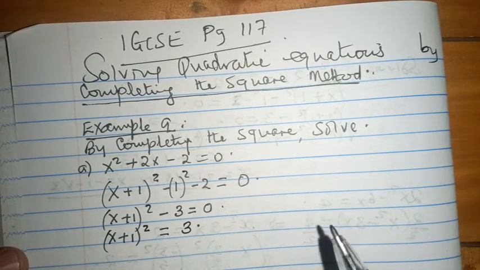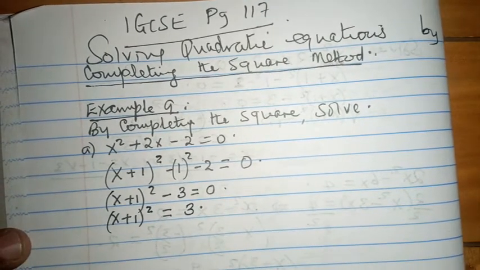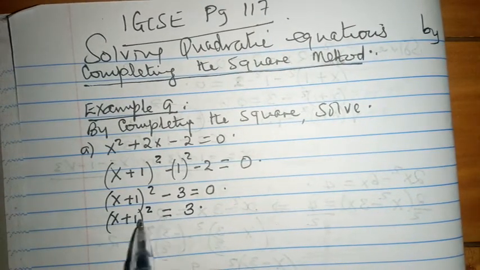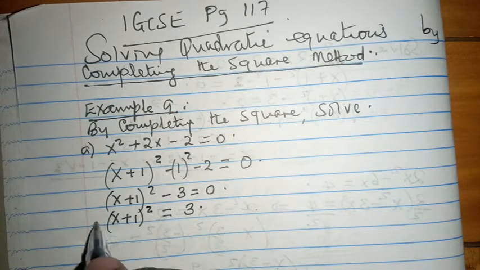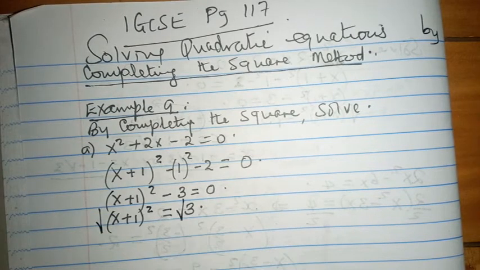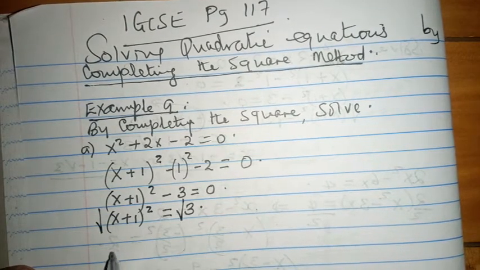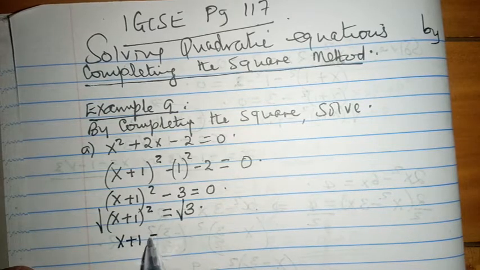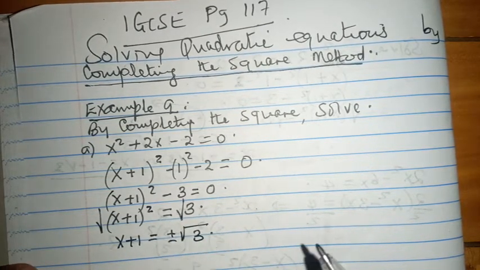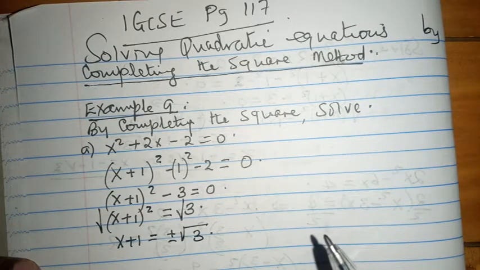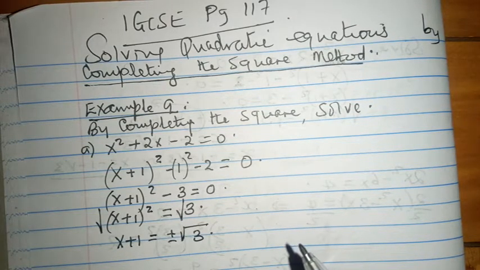The first thing to do is to find the square root on both sides so that you can relieve the left-hand side of the square. Therefore x plus 1 is equal to plus or minus the square root of 3. Please remember the square root of any number is plus or minus.